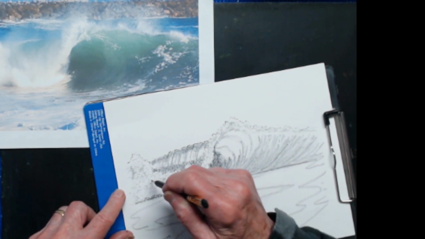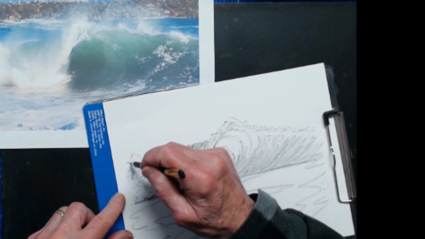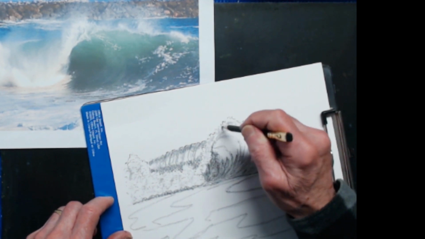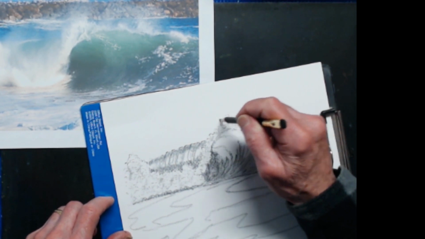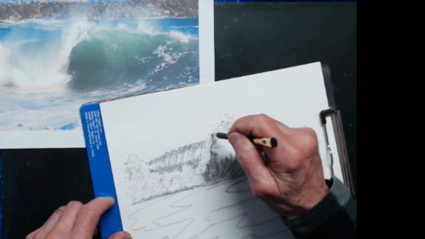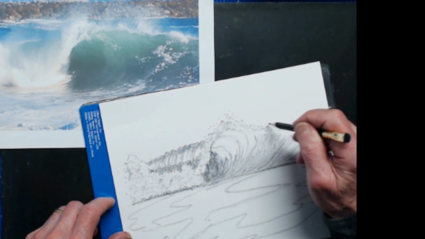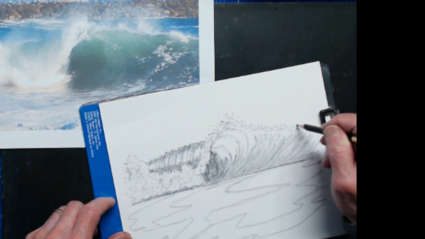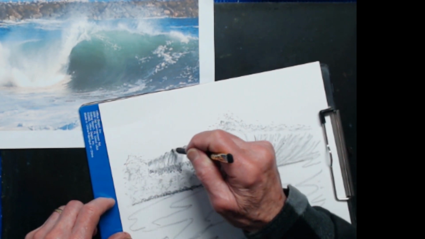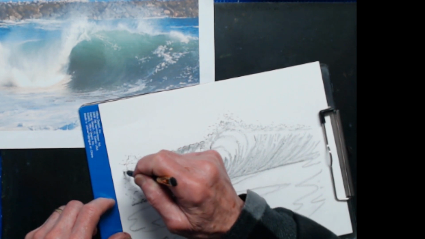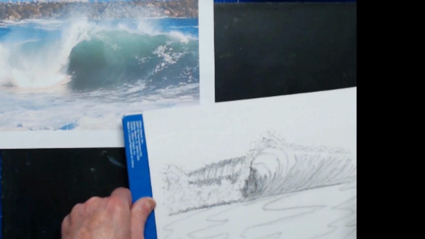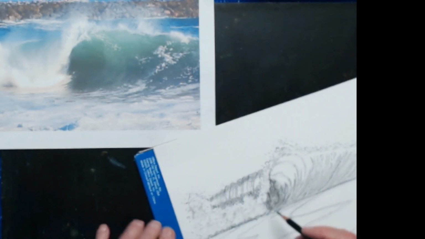I'll put a little more dots and dashes on here, little dots, showing that there's a little action here. Then you put a little more dots above here, so a little splatter and splashes. Okay. So that's my crashing wave.